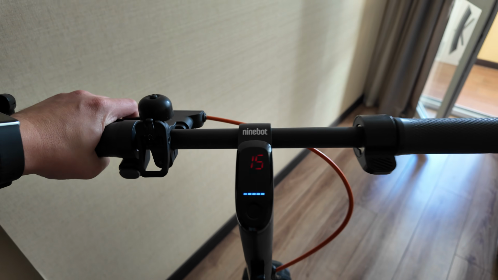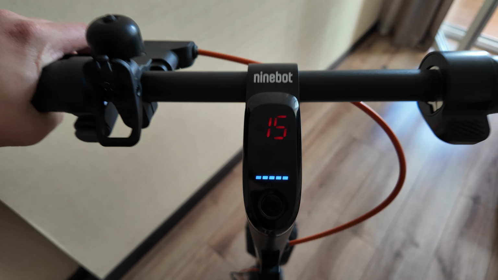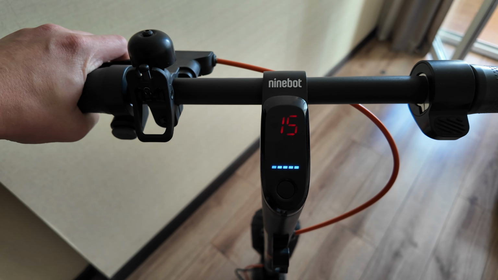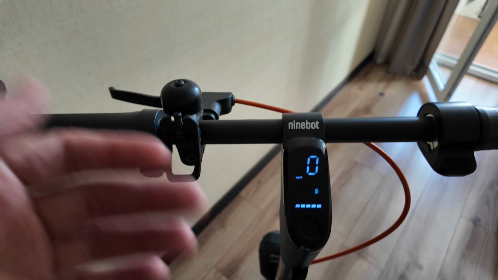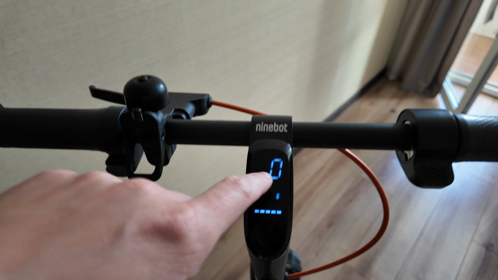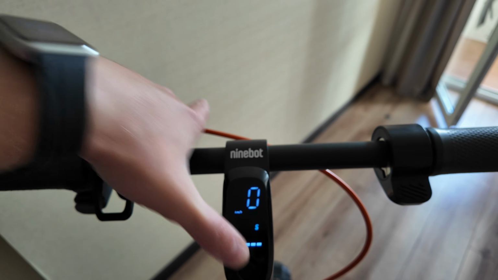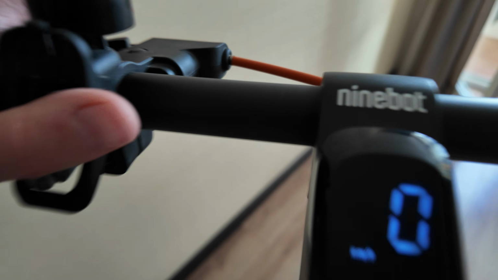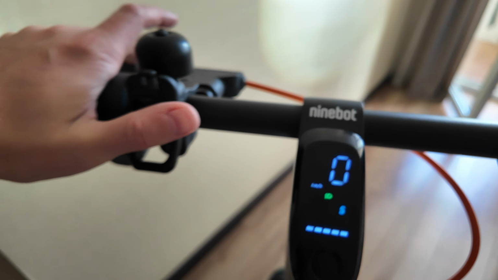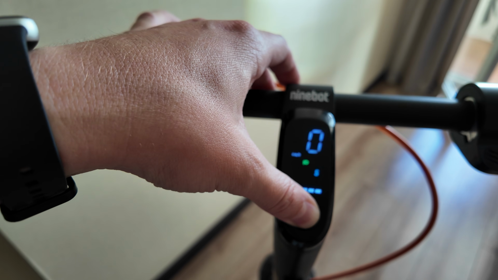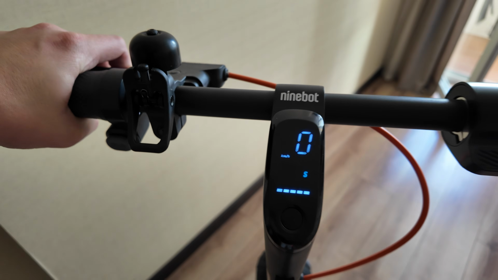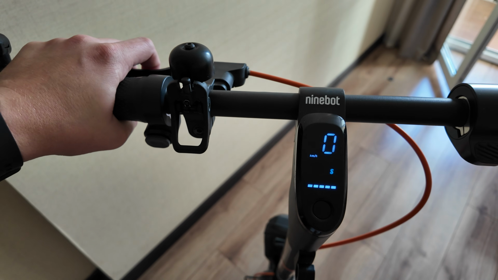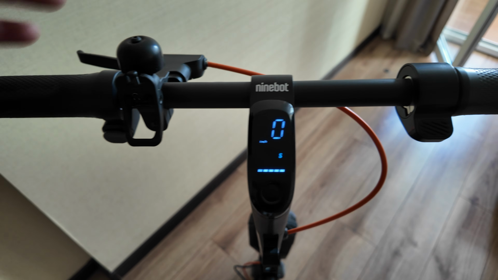What is up, guys? Today I will show you how to fix error 15 and error 14 for Ninebot. It's quite easy to fix these errors if you know what the issue is. Error 15, that I showed you before, let me try one more time. I will disable the scooter, then hold the brake and turn it on. You will have this error 15. When I release it, error 15 disappears.